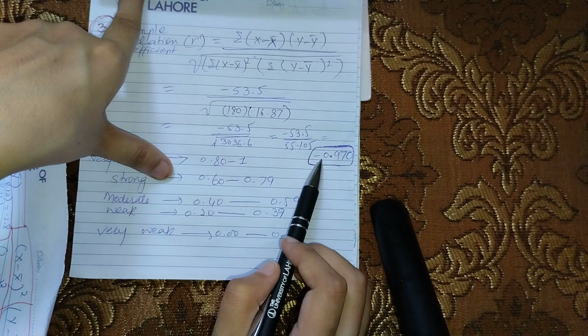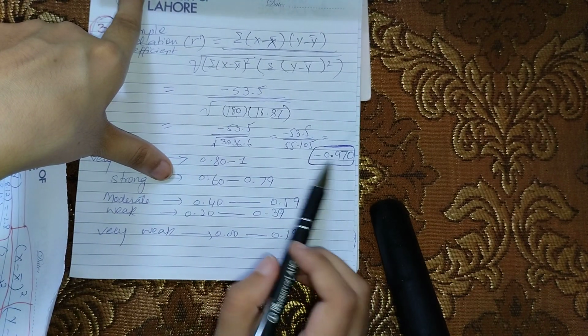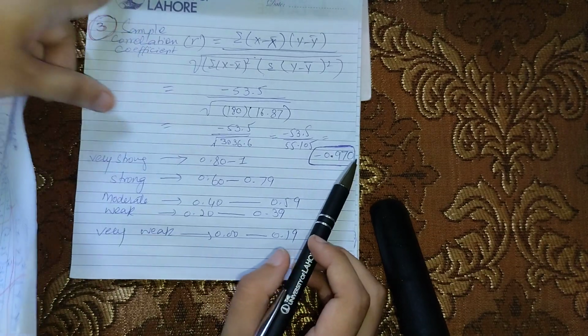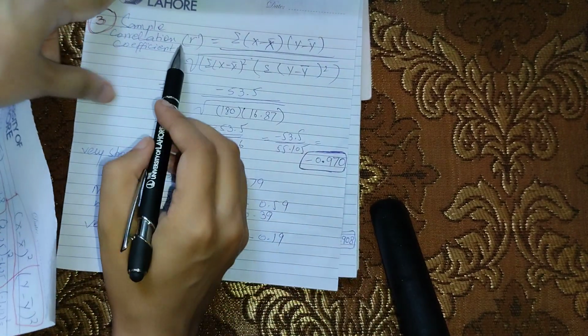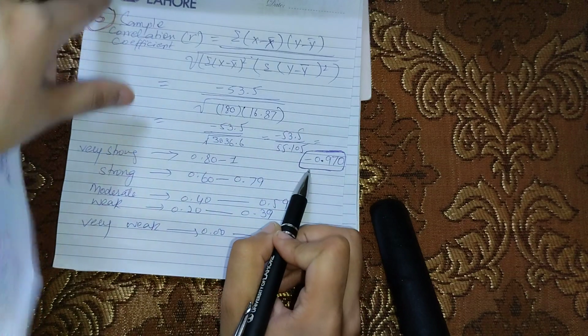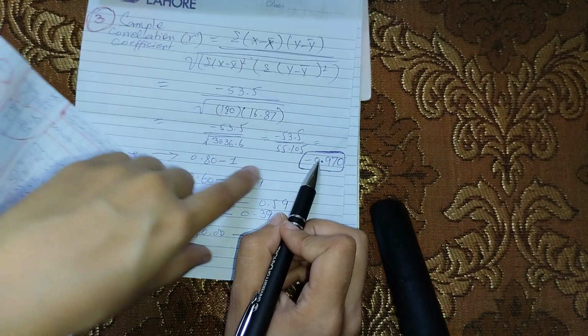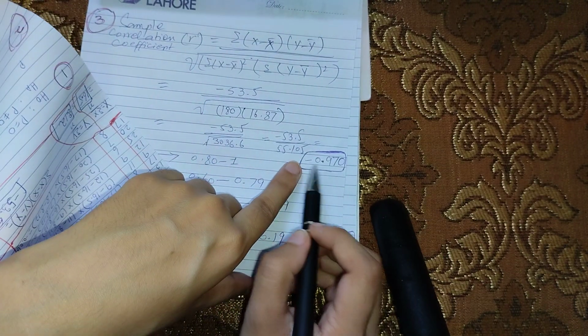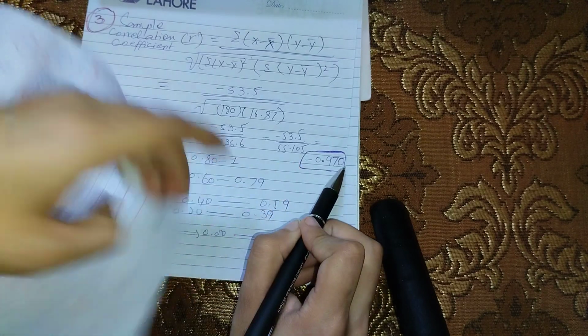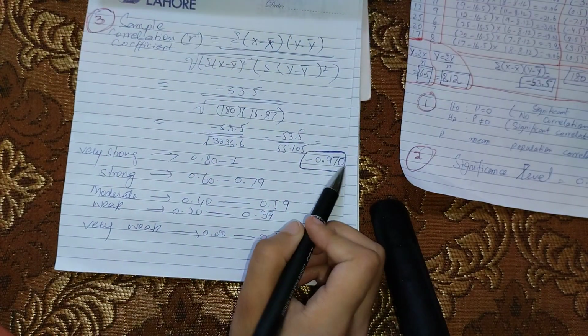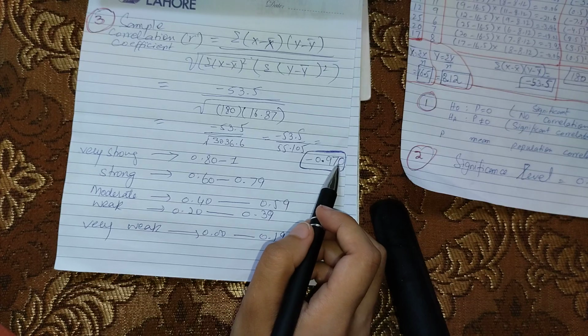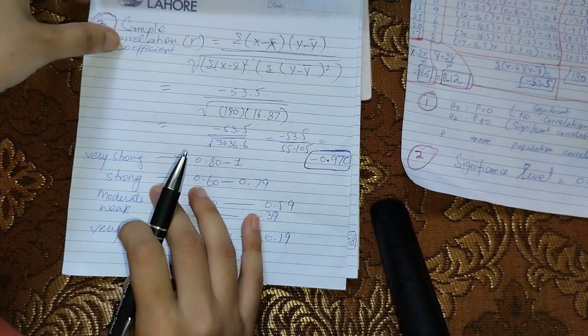So it becomes minus 0.970. So this is the value of R, and R means the correlation coefficient, and the correlation coefficient is minus 0.970.